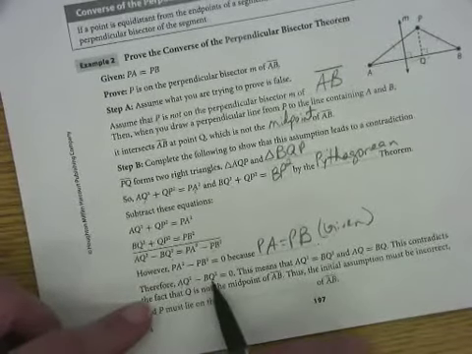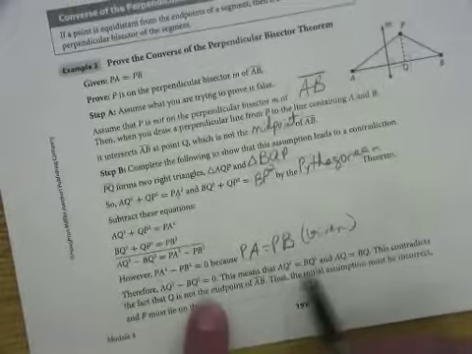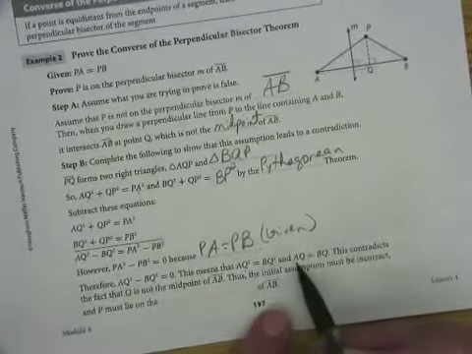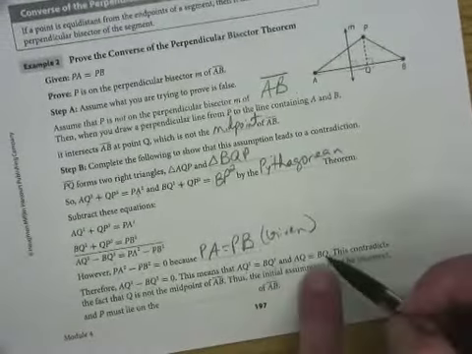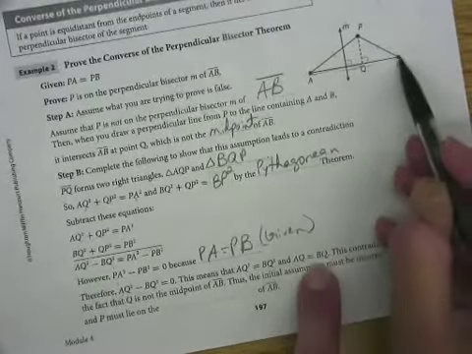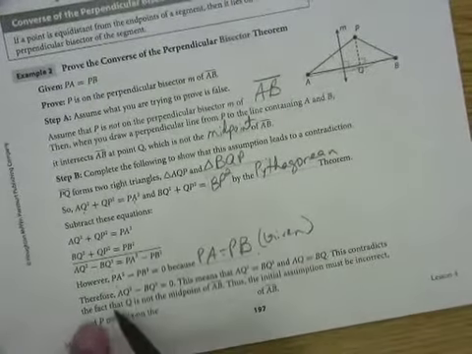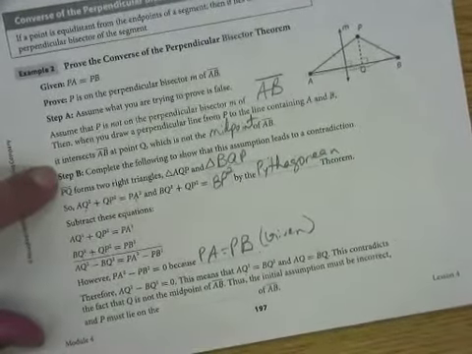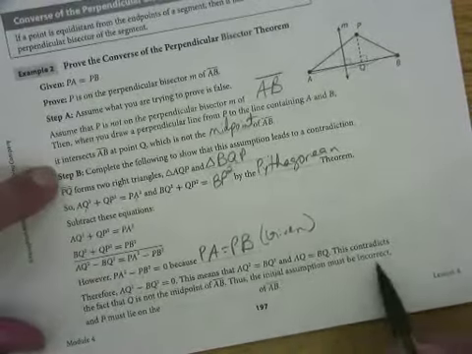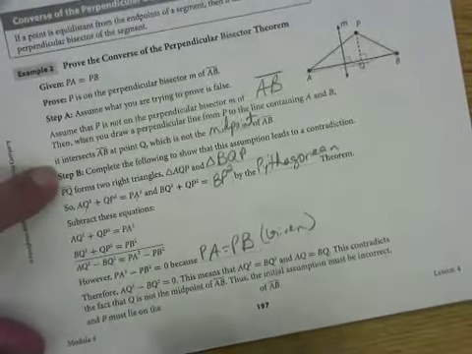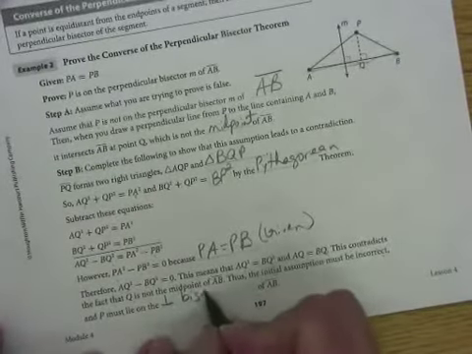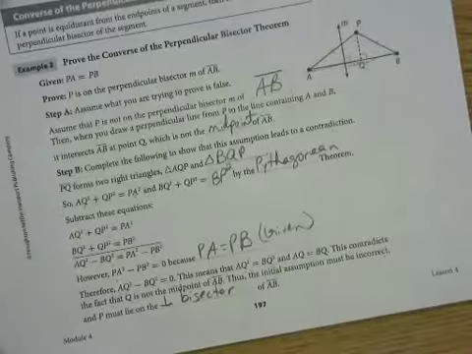Therefore, AQ squared minus BQ squared would equal 0. That would mean that AQ squared equals BQ squared and that AQ equals BQ. So I've just concluded that this segment equals this segment. But this contradicts our statement back here that Q is not the midpoint of segment AB. Therefore, our original assumption must be incorrect and P must lie on the perpendicular bisector.